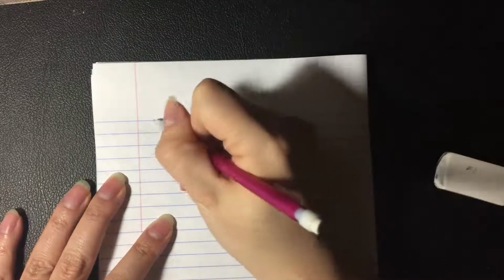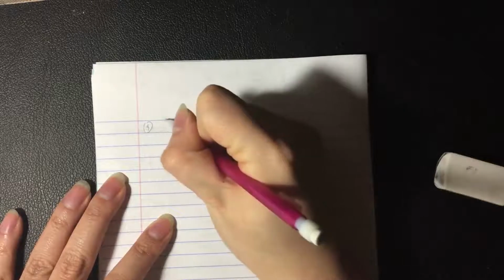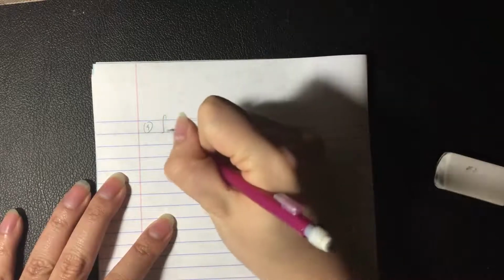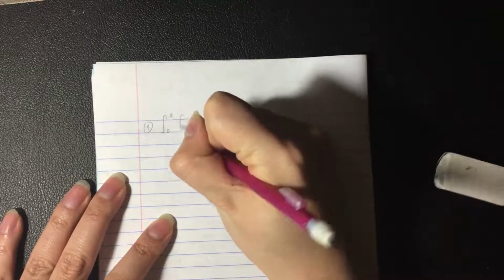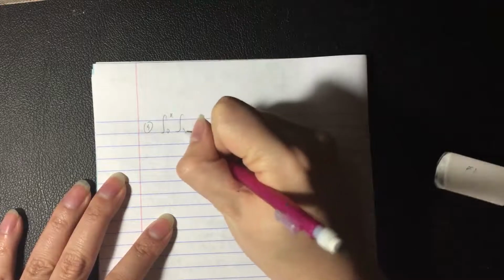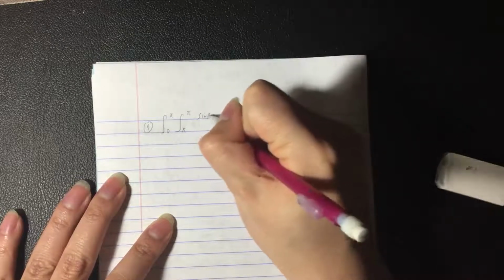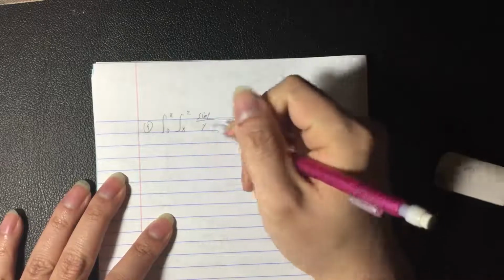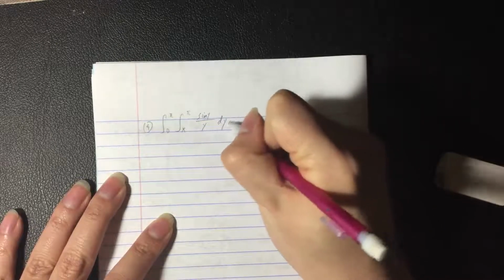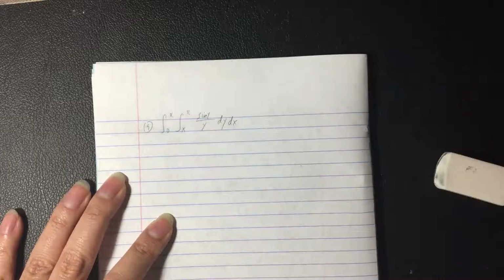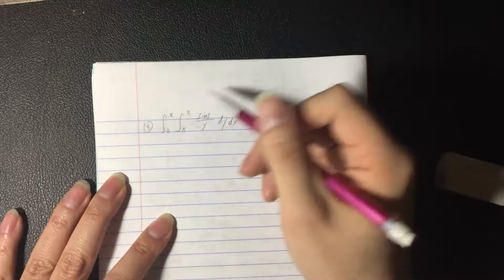Next, the integral from 0 to pi, with y from x to pi, of sine y over y, dy dx. So we can solve the inner integral first.